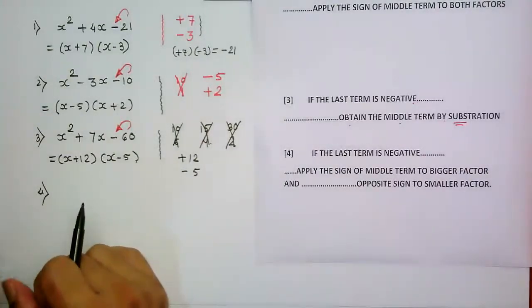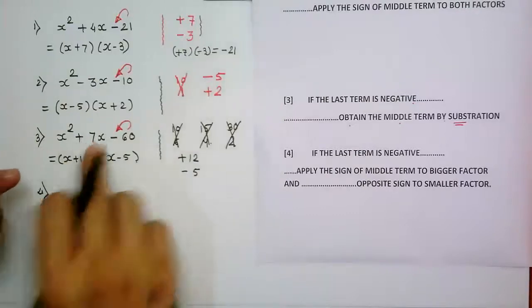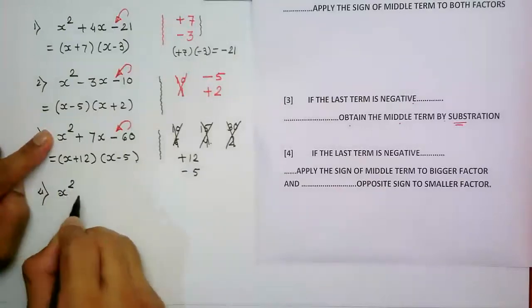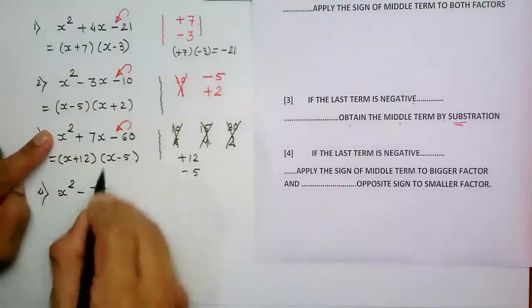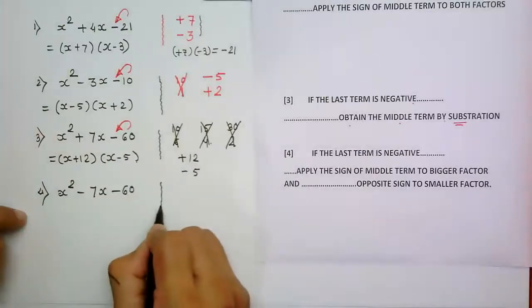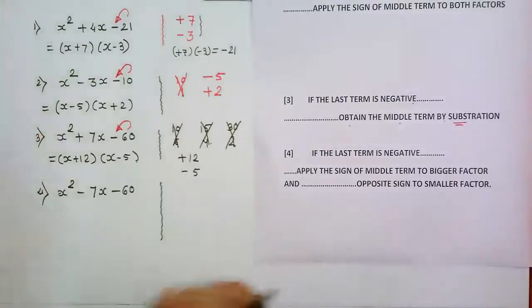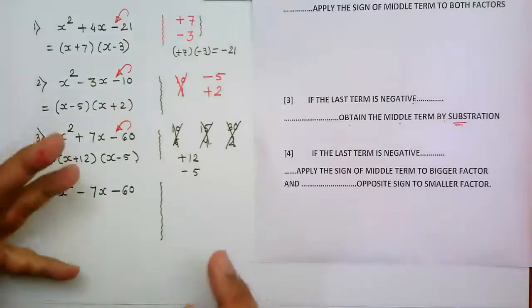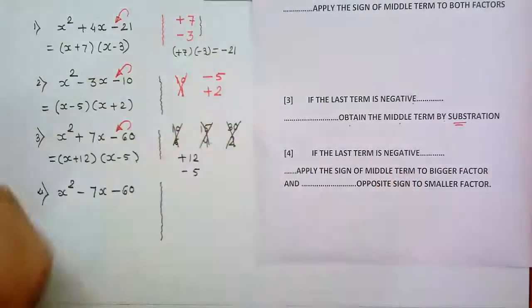And that is x square. I should take the same example. Okay, that will teach you great. x square minus 7x minus 60. It is almost identical, right? Only the difference is there in the sign of middle term. So you will come to know what this rule means actually.